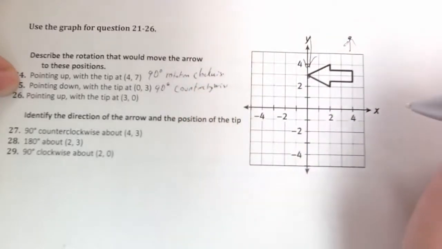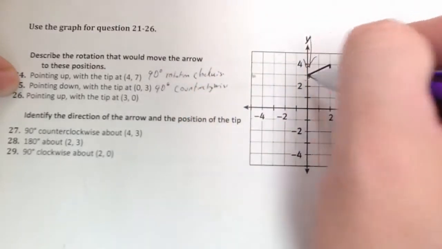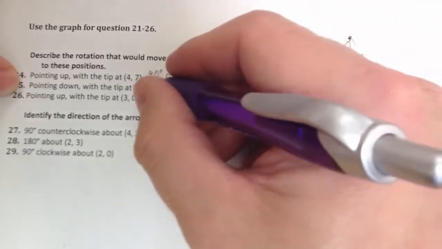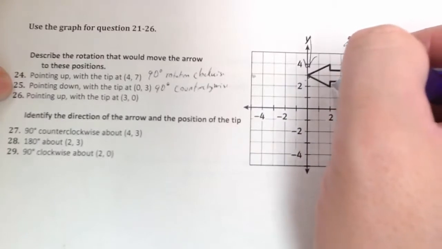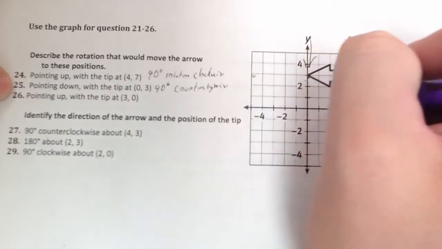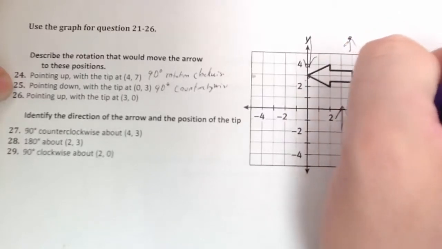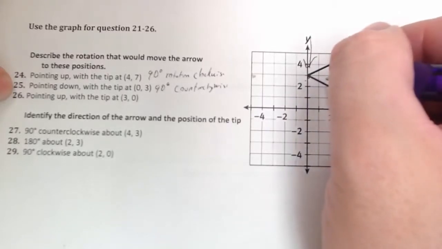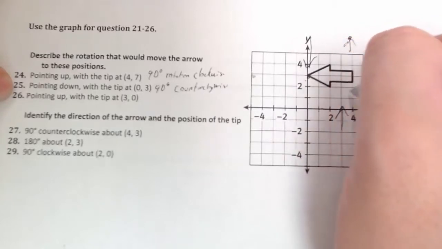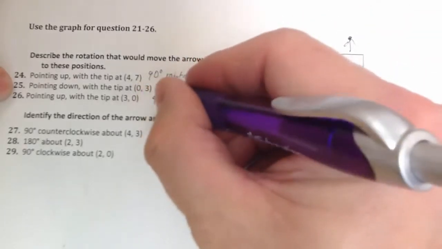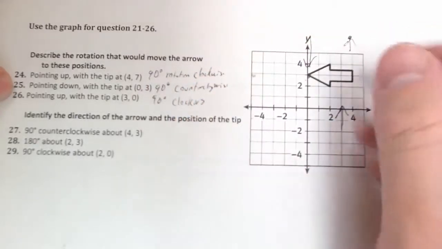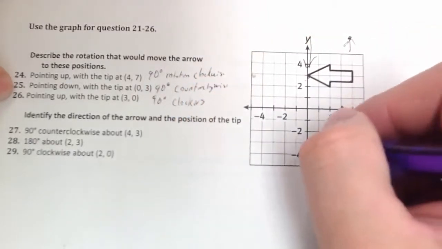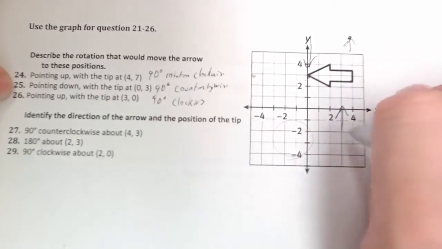And we also want to describe the point of rotation. So it's rotating about that point, 0, 3. Pointing up with the tip at 3, 0. So 3, 0, and it's pointing up like this. To generate that, it's going to have to be a 90-degree rotation clockwise, and its point of rotation would have to be over here in this quadrant somewhere.